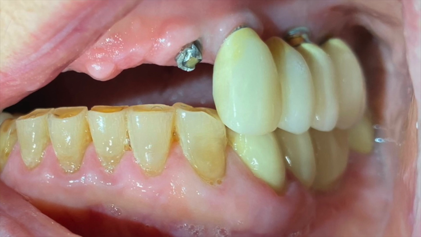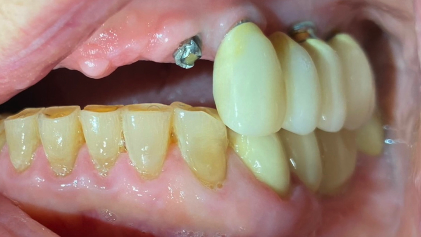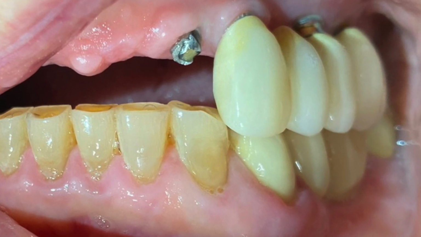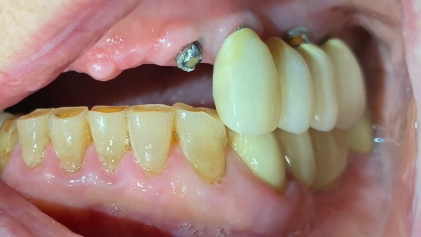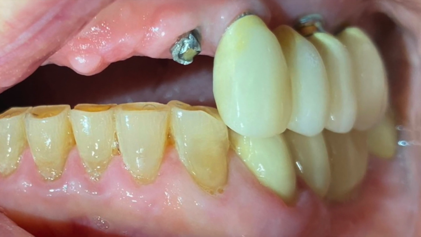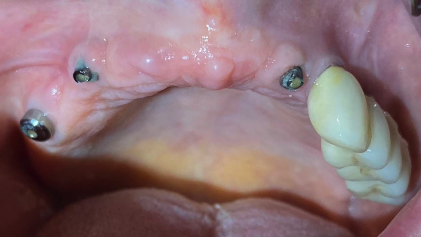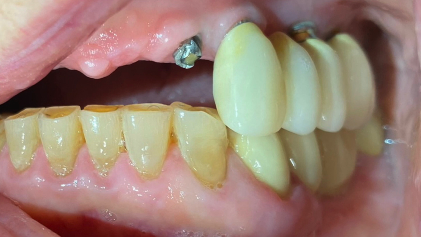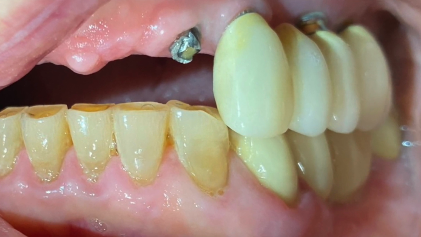Back to this case, what amazed me for a very long time, speaking firstly for myself, is that I've been looking only at what's happening, not why it's happening. So looking just at the fractures without looking at the opposing arch, what happens in the lower arch, was a big mistake for a long time in my practice.